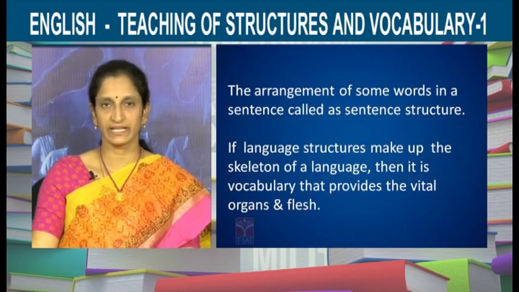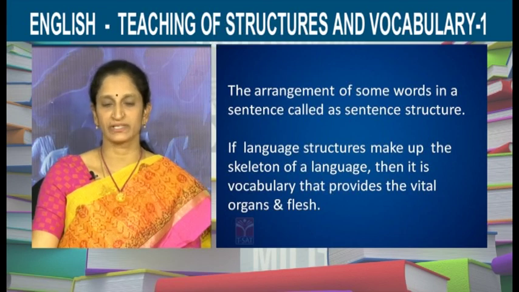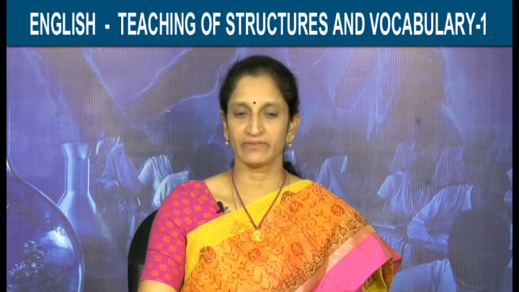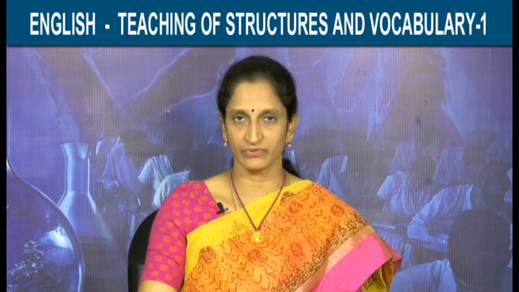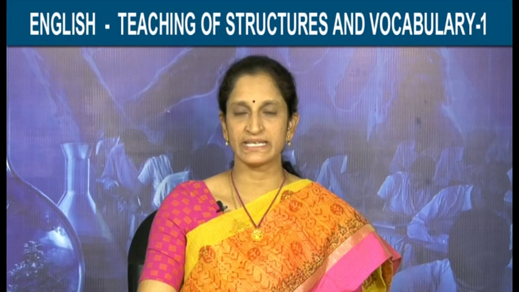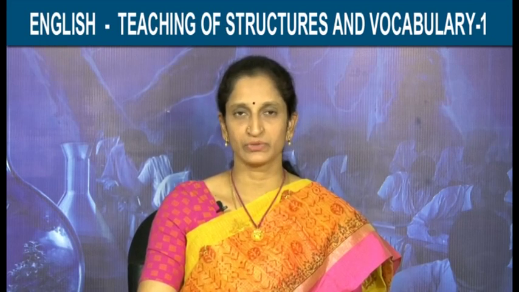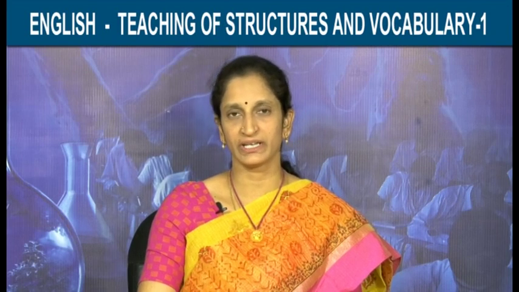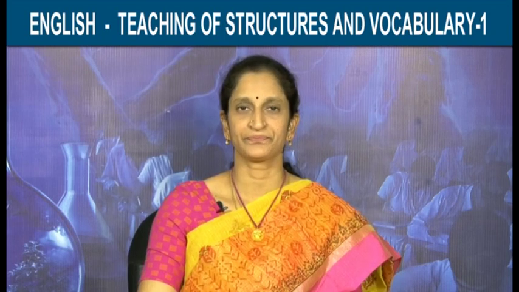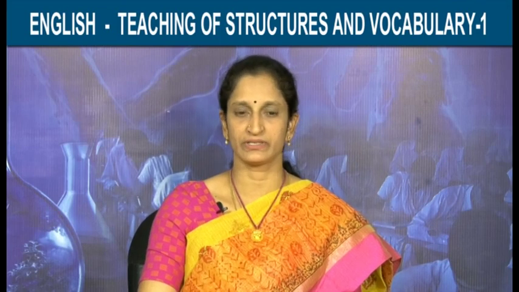So without structure, there is no proper language. If language structure makes up the skeleton of a language, then it is vocabulary that provides the vital organs and flesh. So not only having the skeleton of a language, or structure, but vocabulary is also that important to give meaning to the language. So here the structure and vocabulary are very important parts of teaching the English language.